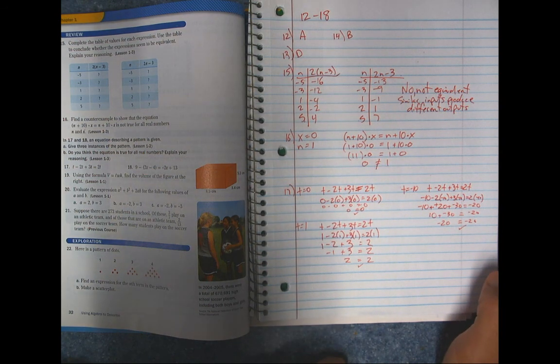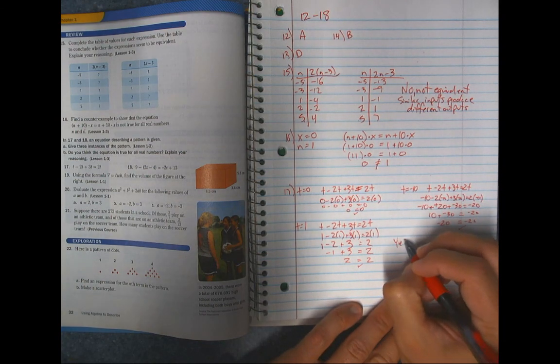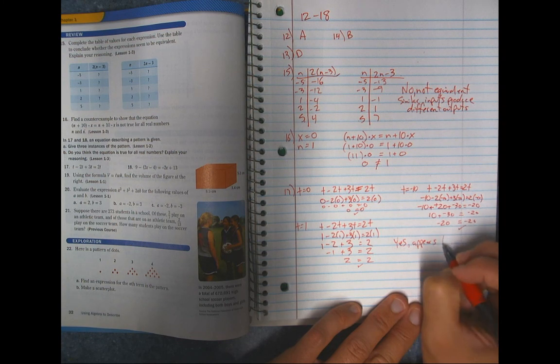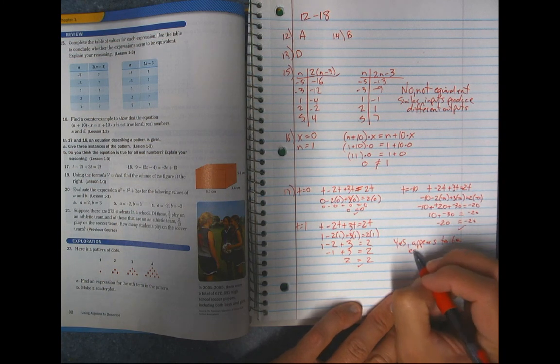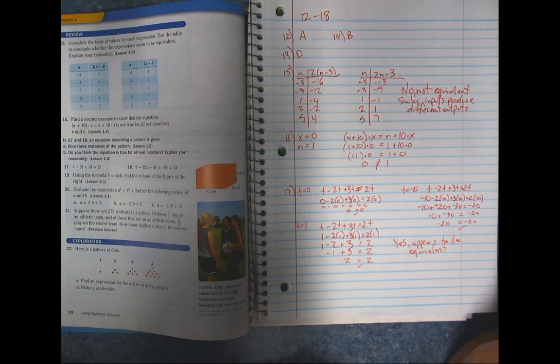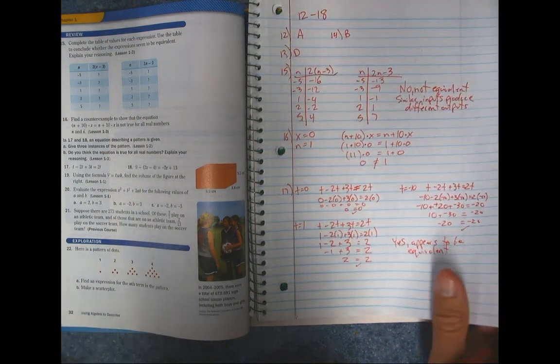So to answer the question, do you think this is true for all real numbers? I would say yes. It appears to be, because you haven't tested every number, there could be something that doesn't work, but it appears to be equivalent. Now, if you just tested positive 1, 2, and 3, you might say it appears to be equivalent, but you really haven't proven anything. You've got to test 0 and you've got to test the negative.